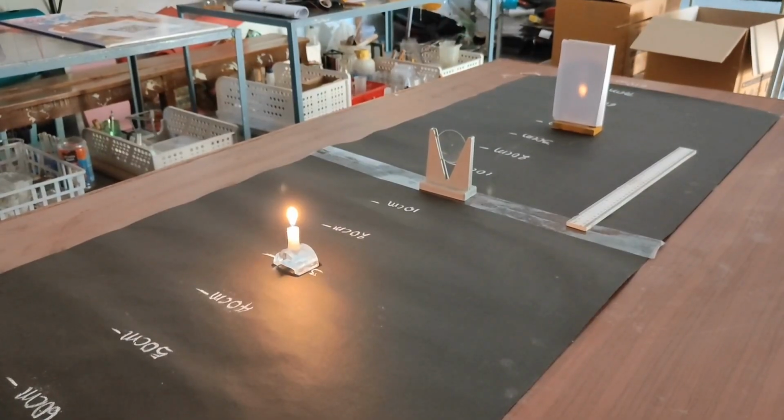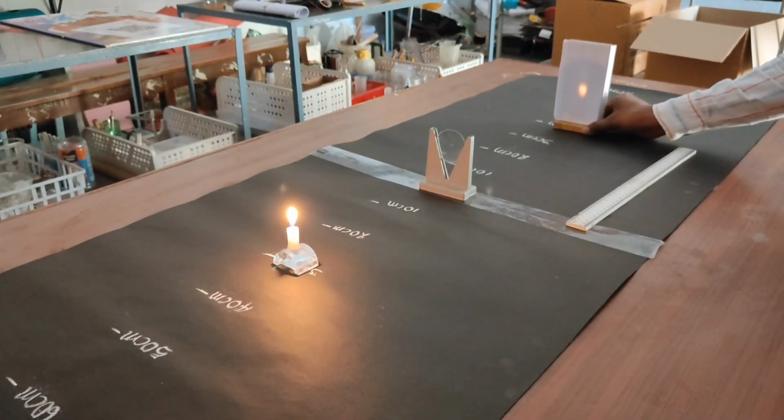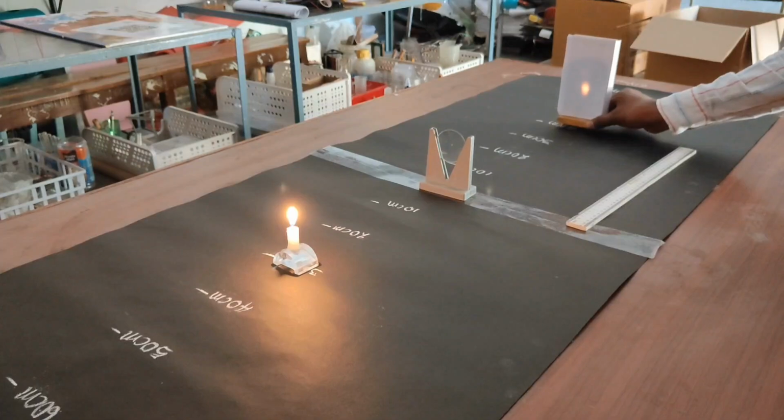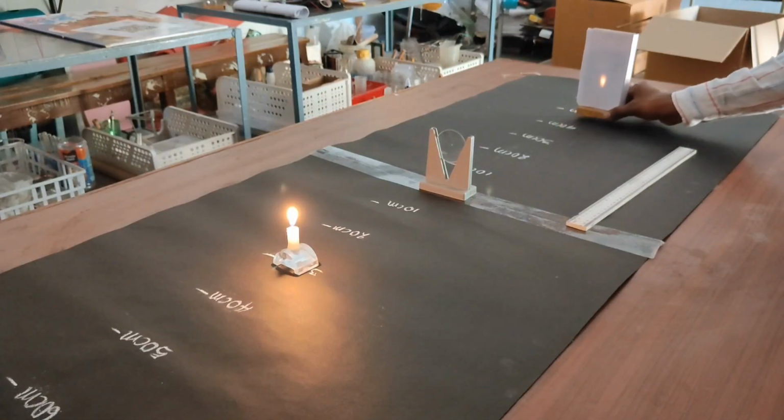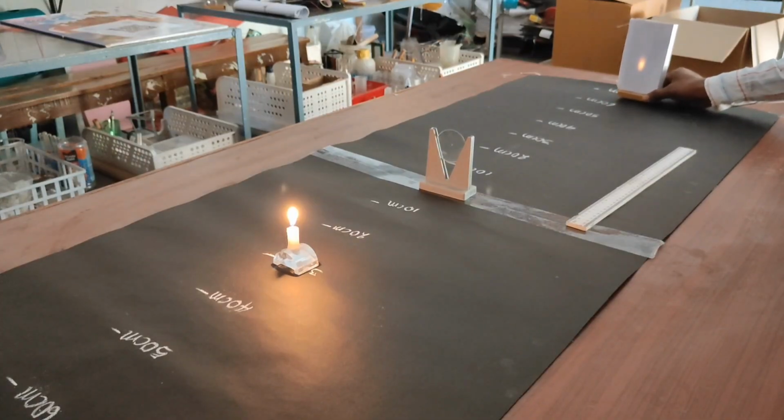Now object is placed at 30 centimeter distance from the lens. Now observe the image formed on the screen. Adjust the image distance from the lens. It is blurred image.